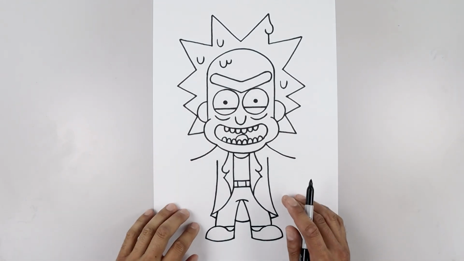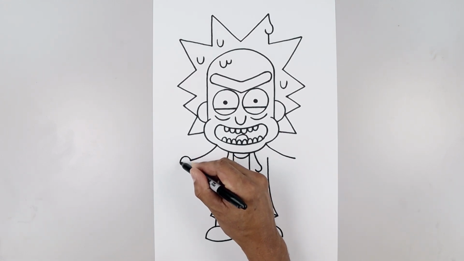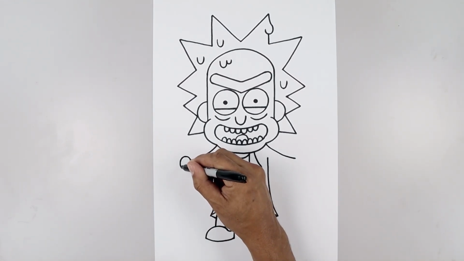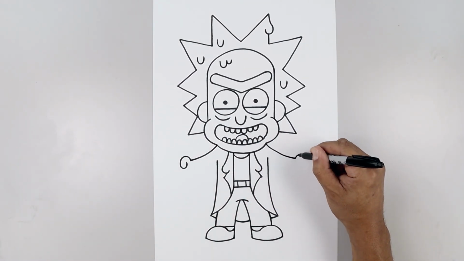Now we're going to draw a fist on either side. So we're going to start with the thumb. From the wrist, we're going to go up, bend this down, round up the tip of the thumb, and pull that back up. Let's take that and flip it over on the right.